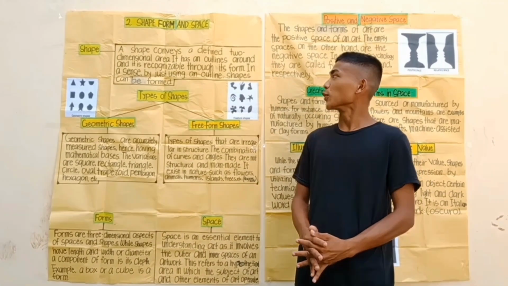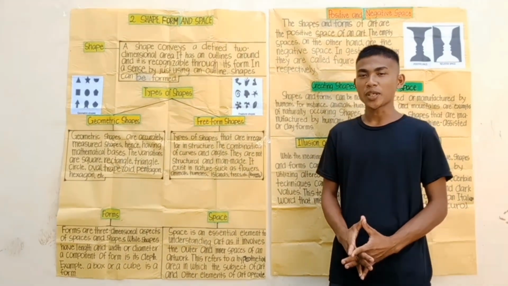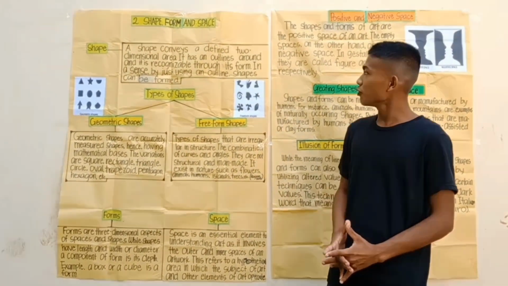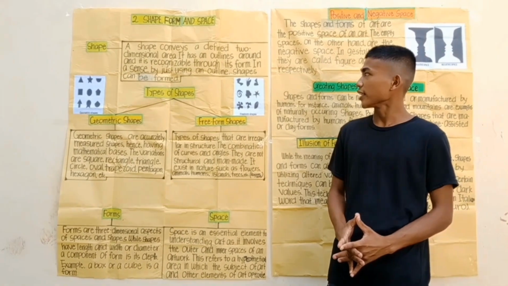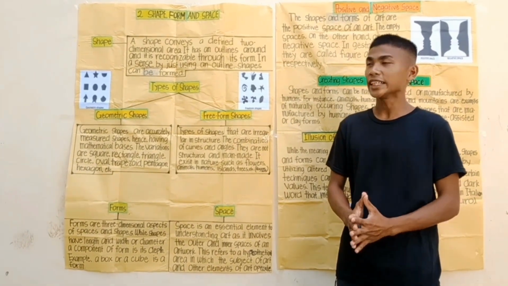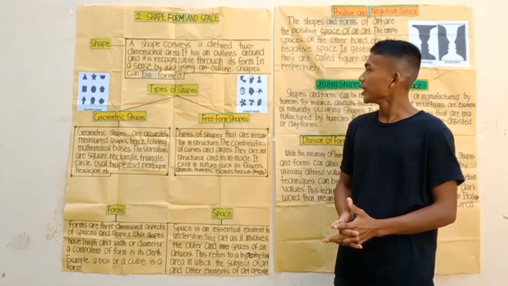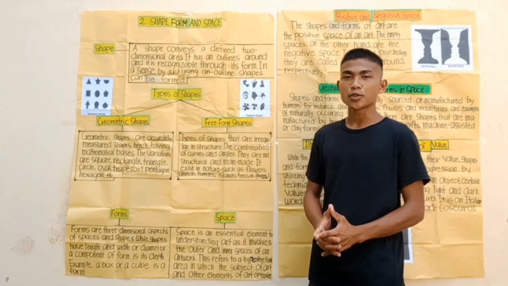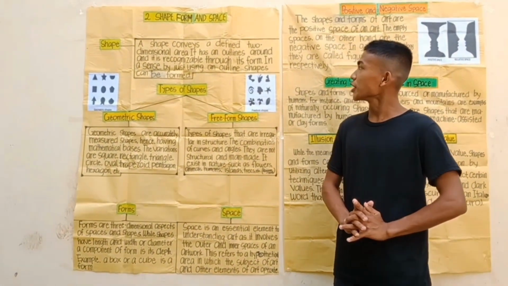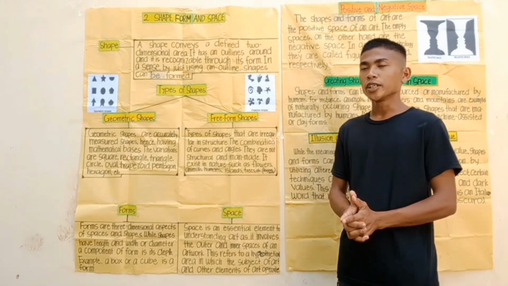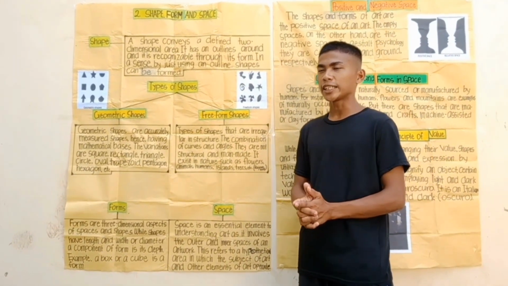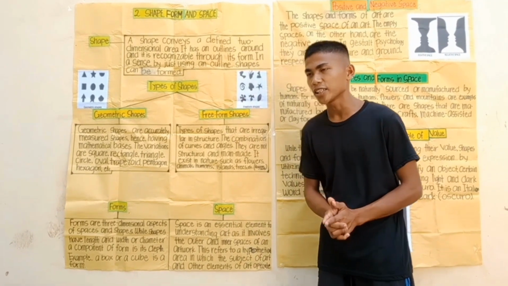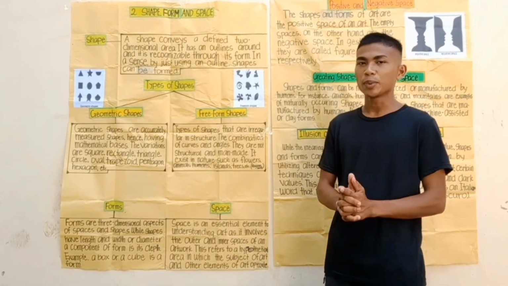A few moments later. Number two, shape, form, and space. Shape. A shape conveys a defined two-dimensional area. It is an outline around it, recognized through its form. In a sense, just using an outline, shapes can be formed. So in general, a shape conveys a defined two-dimensional area. Two-dimensional area means that it has a flat surface like a TV or a picture frame.